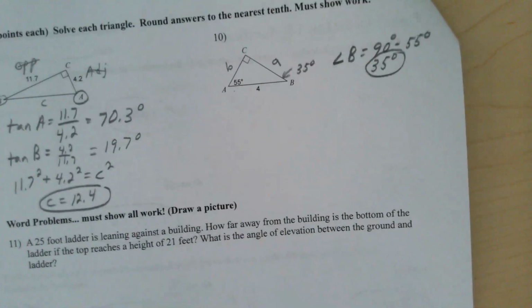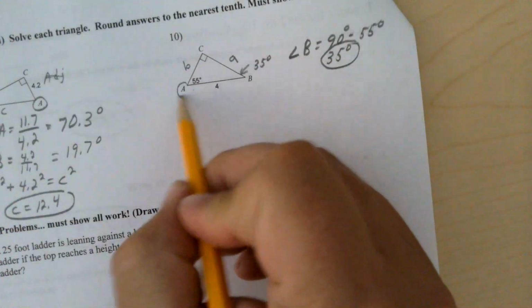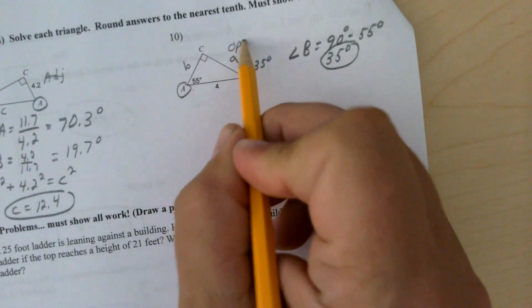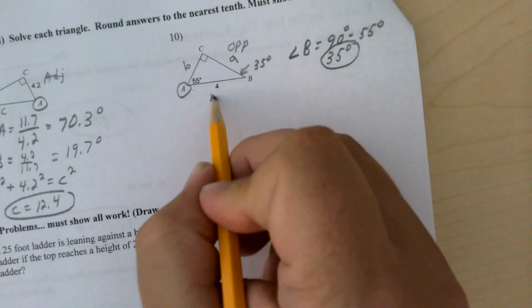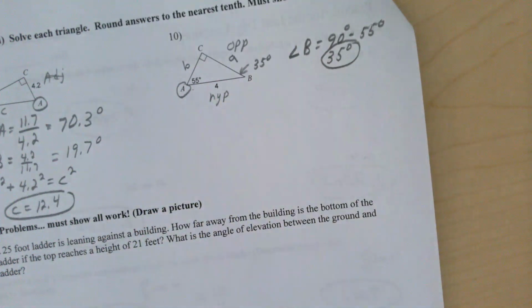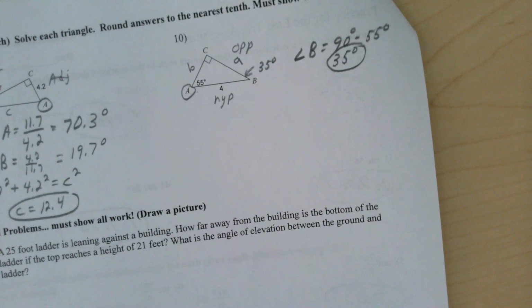So here's where you have to decide which angle you're going to refer to. I'm going to refer to angle A, and here's the opposite side, which is little a. I don't know little a, but I do know the hypotenuse. So my biggest side is 4. So if you get an answer of over 4, you know you messed up, because there's no way A or B can be greater than 4.